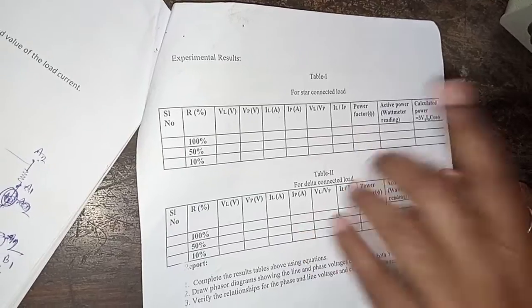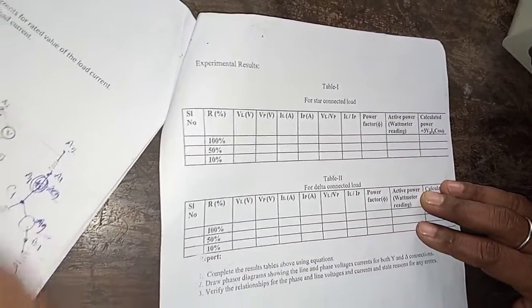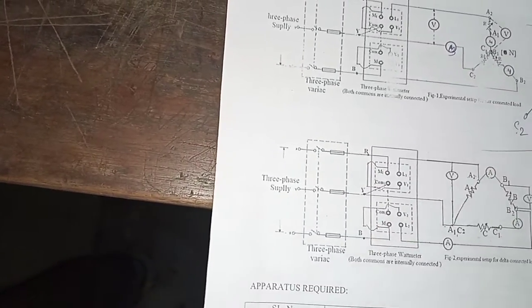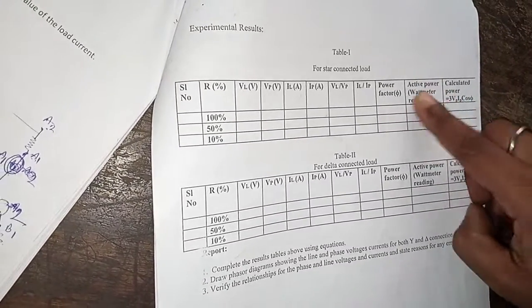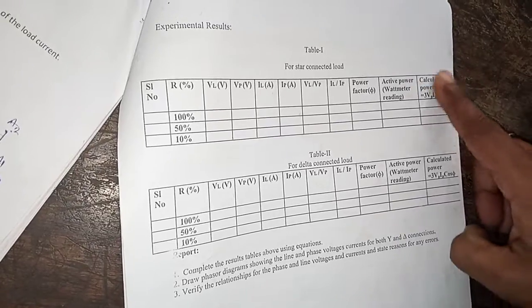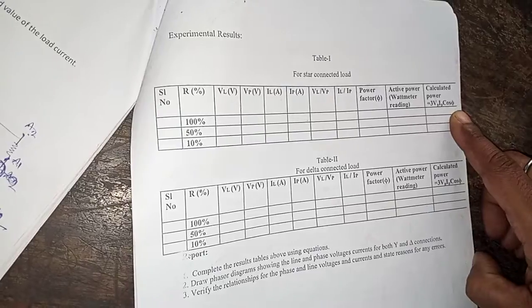Power factor, how to calculate, that I will discuss later on. Wattmeter reading, using this wattmeter connection we will get the wattmeter reading. So this active power, the wattmeter reading, we will be able to get it. Then we will calculate the power also using the 3-phase power calculation formula as well.